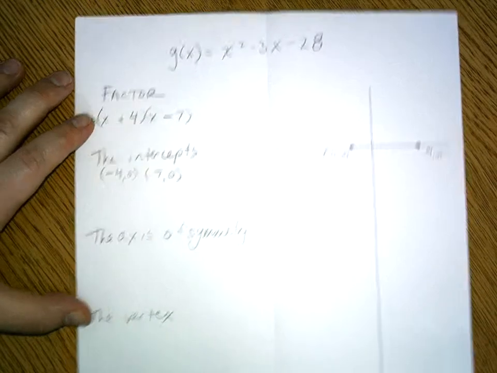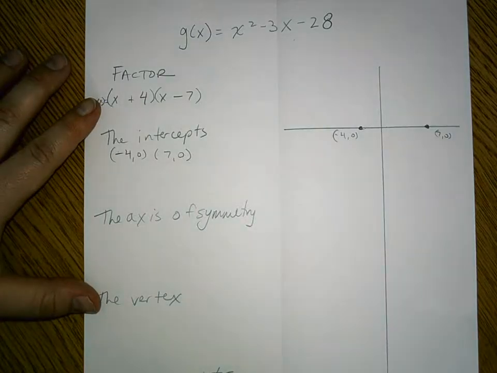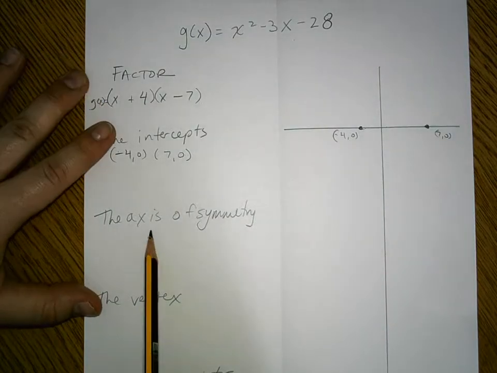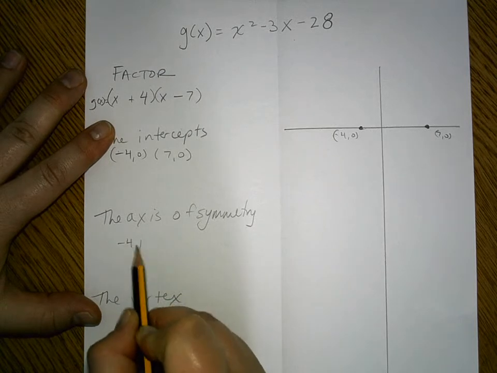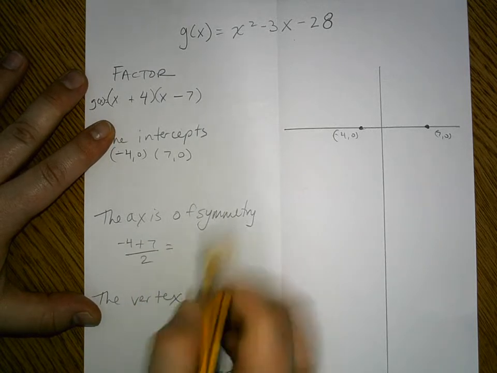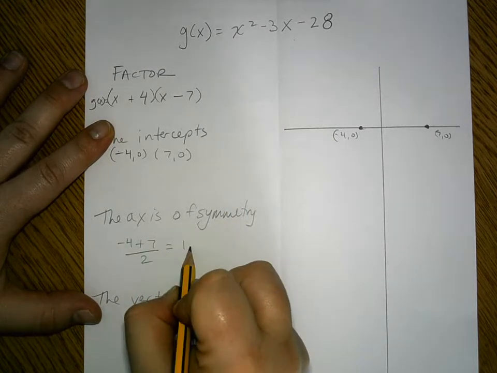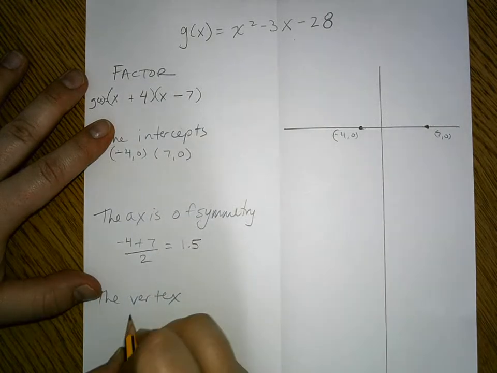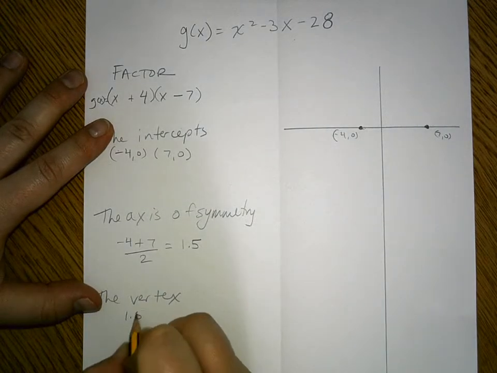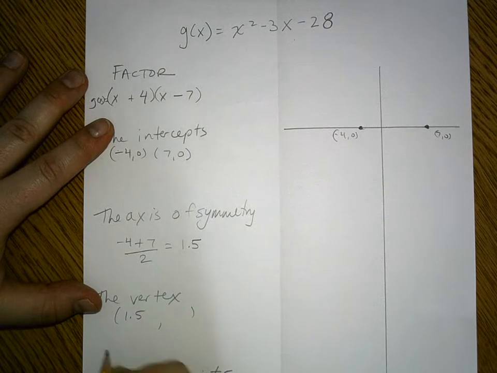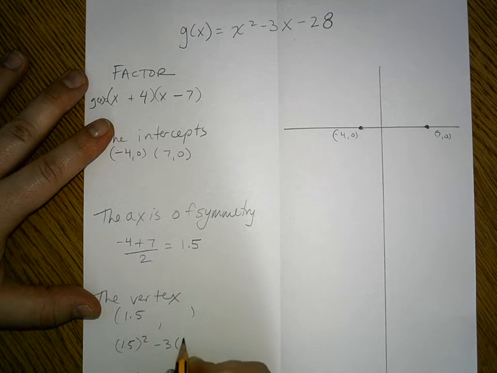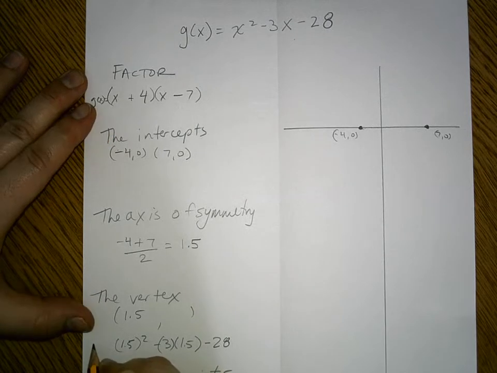And just like I showed in the example of the intercept form, we can find the average of the intercepts. Then we can find the input of the vertex and substitute the input into our function to find the output of the vertex.